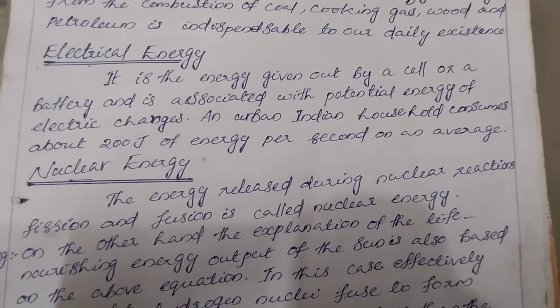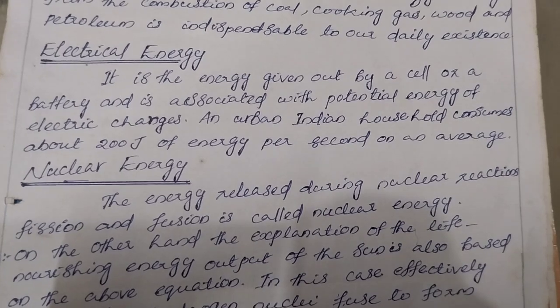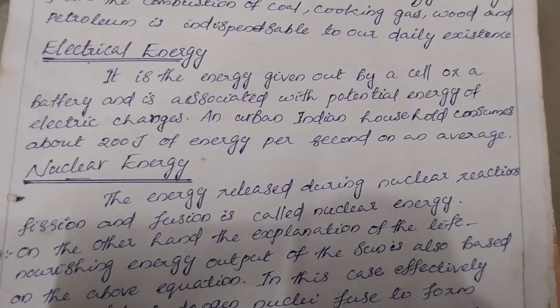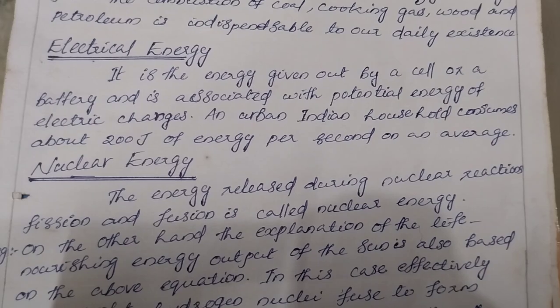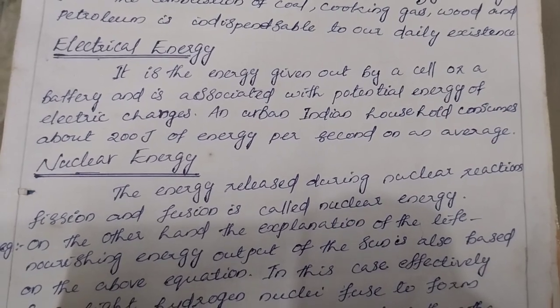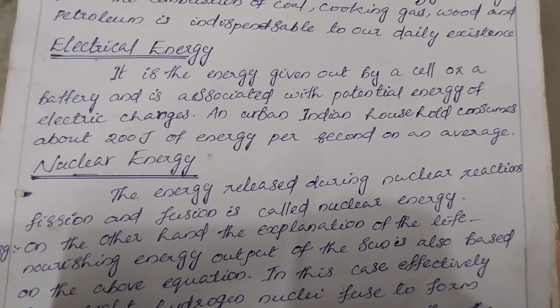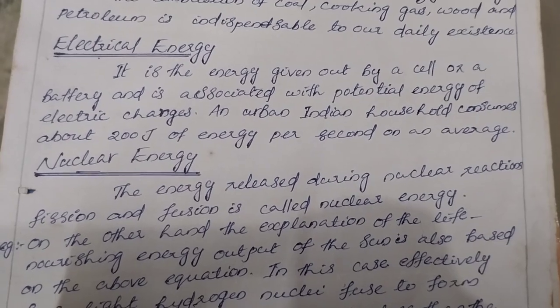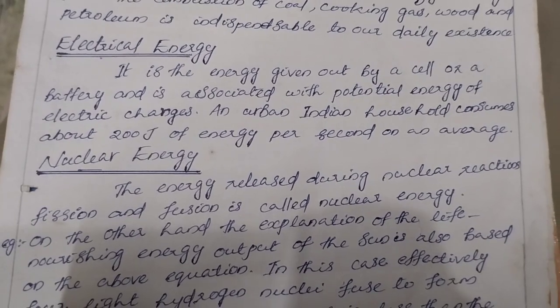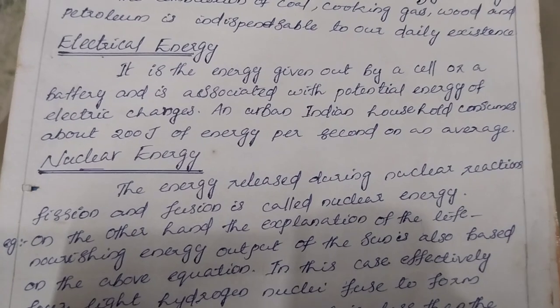Electrical energy. It is the energy given out by a cell or a battery and is associated with the potential energy of electric charges. An urban Indian household consumes about 200 joules of energy per second on an average.